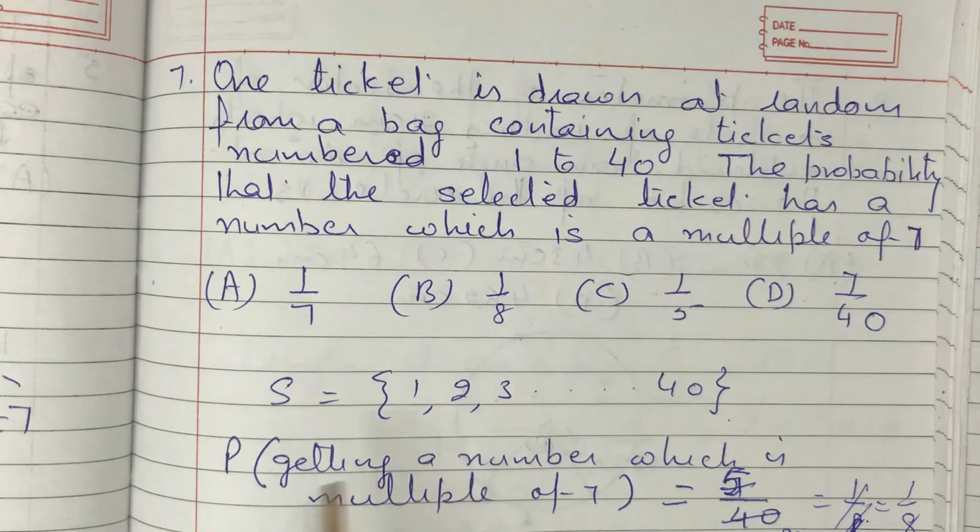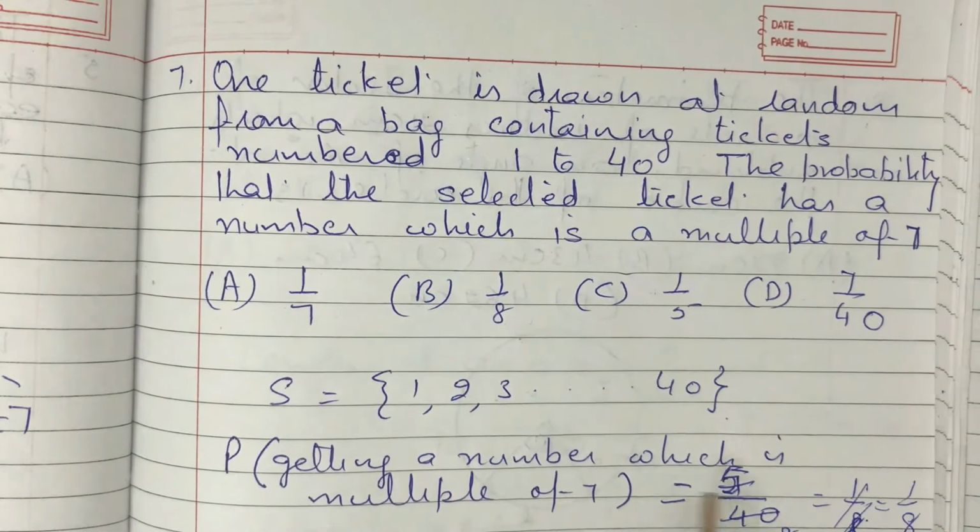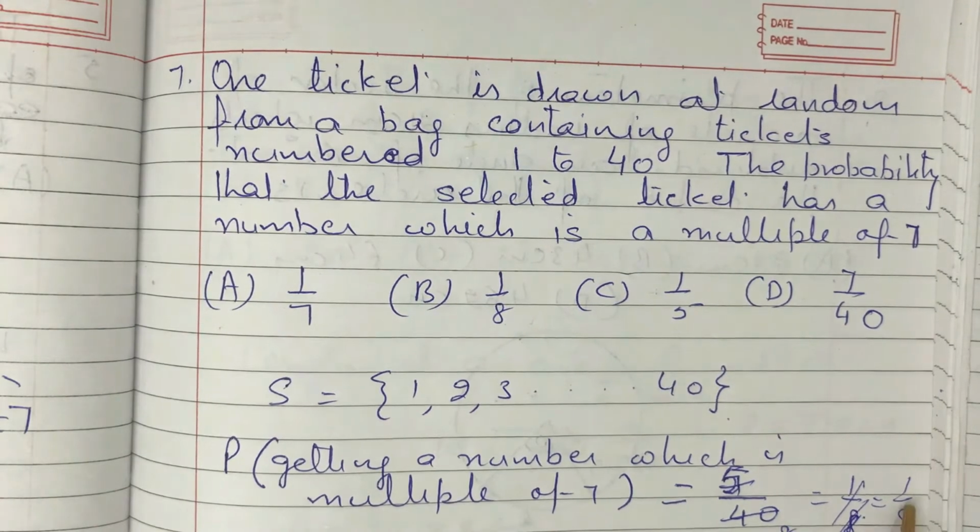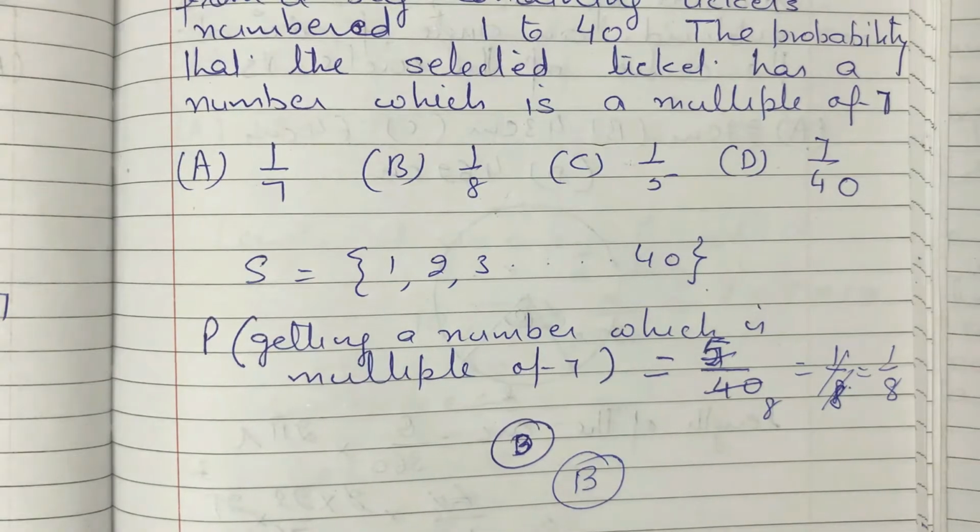They are 5 in numbers. So the probability of getting a number which is a multiple of 7 is 1 by 8. So B is the option.